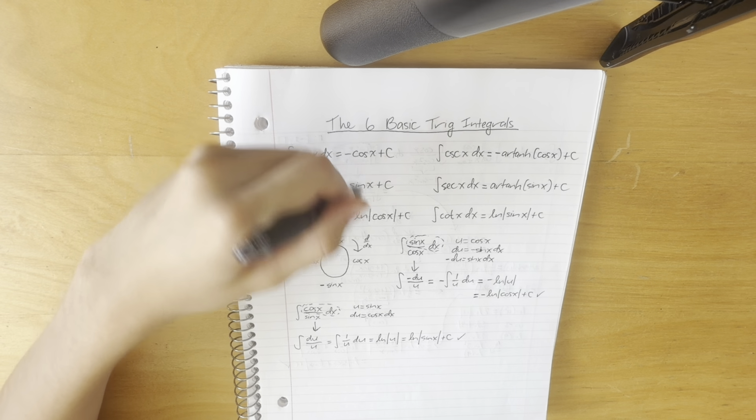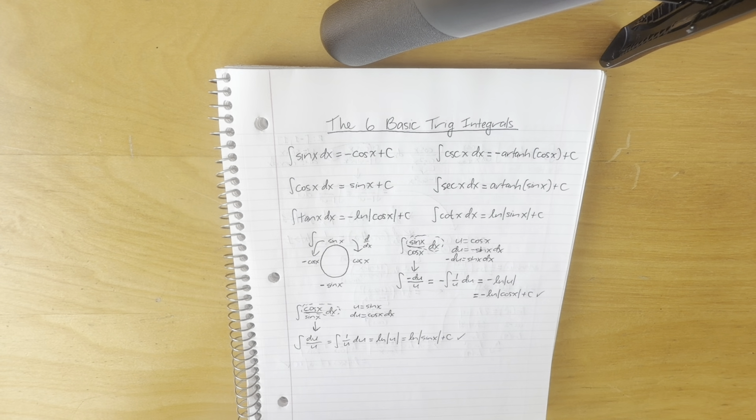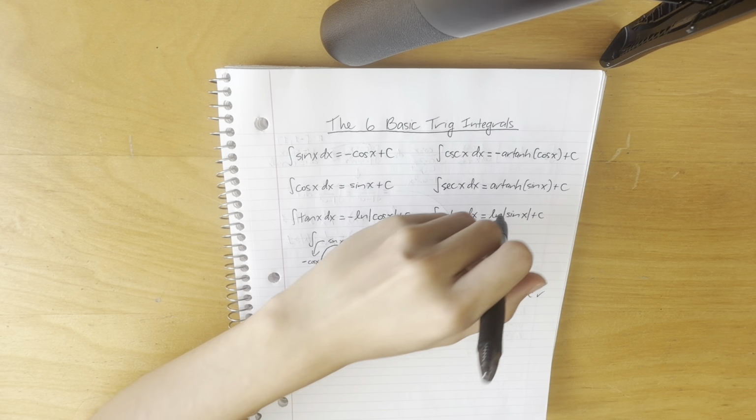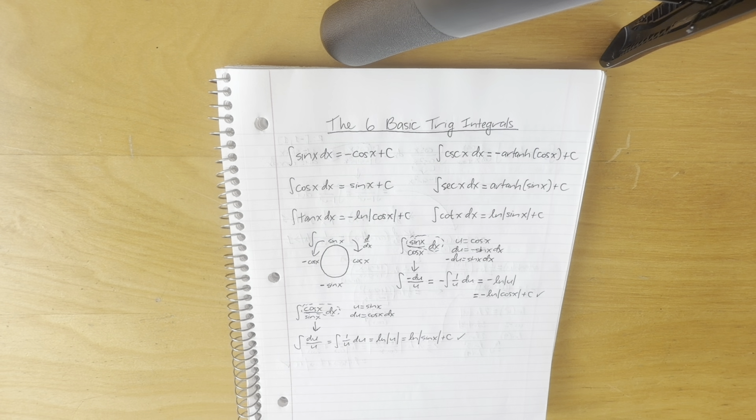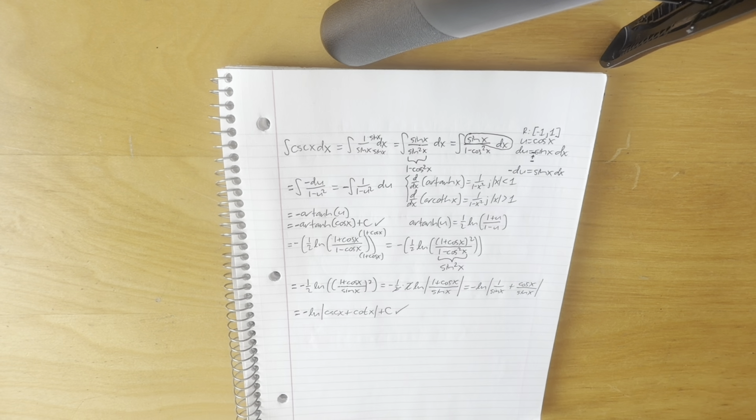The cosines have negatives. The quotients have natural logs. And the reciprocals have inverse hyperbolic tangent. Let's try a definite integral example to really cement this.